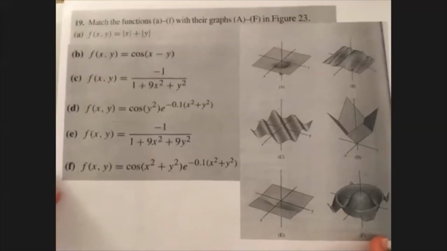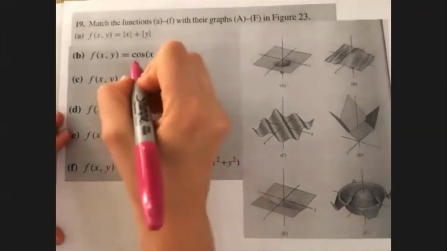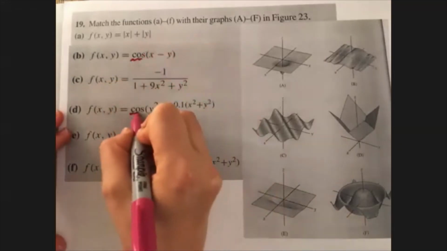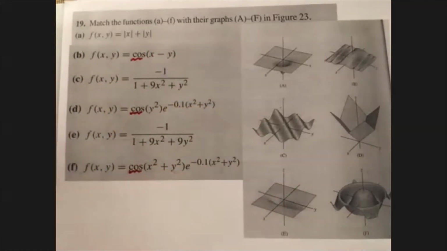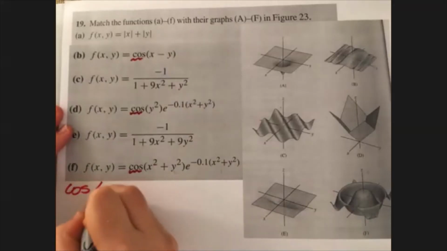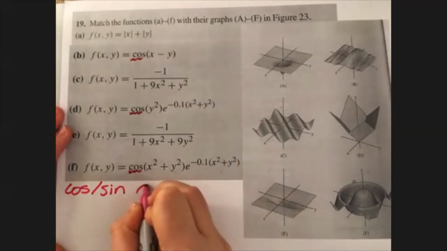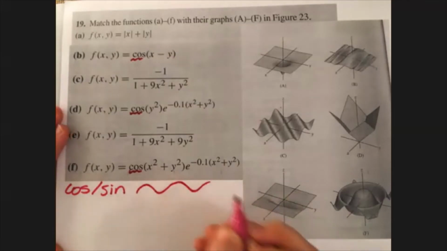A lot of this I just base on my knowledge of what the two-dimensional version of these graphs look like. A really good example here is the cosine function. Because generally speaking, when we're working with sine or cosine, we're going to wind up with something that looks kind of like a wave. That's going to be its predominant feature.